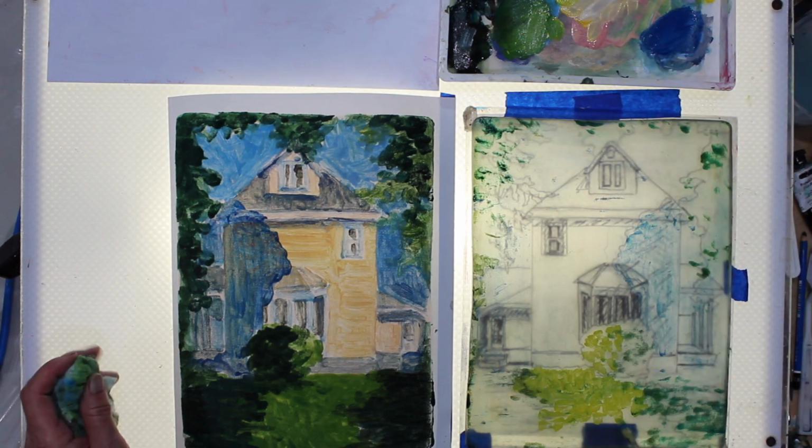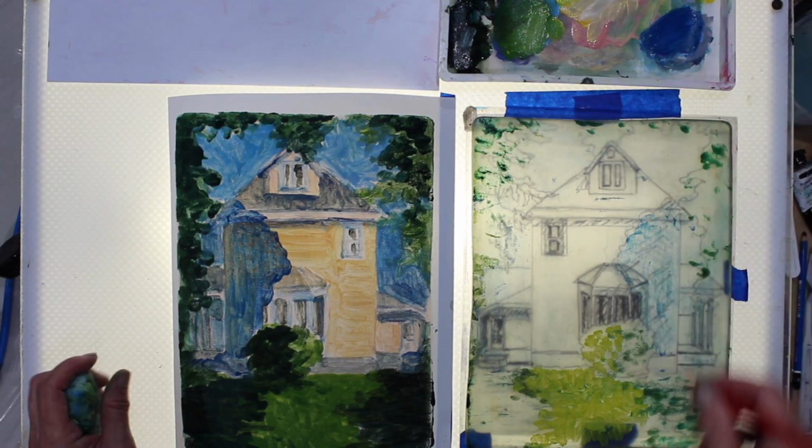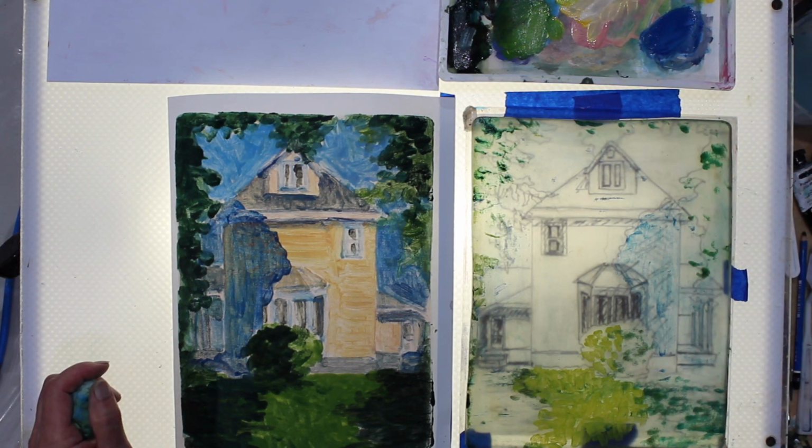As usual in acrylic and oil painting, you go from the middle dark to the light to the highlights finally. In watercolor, of course, it's in the opposite direction.